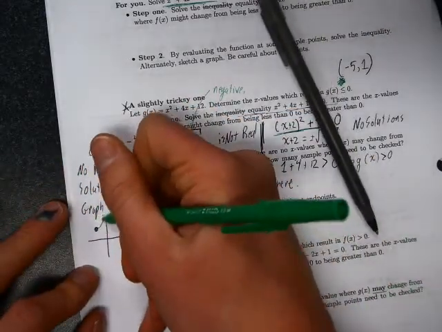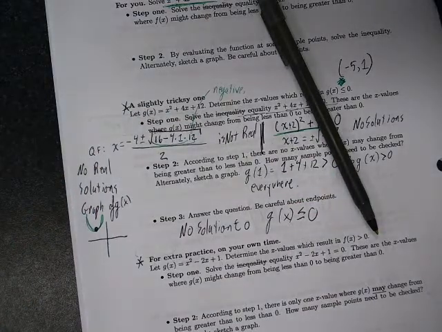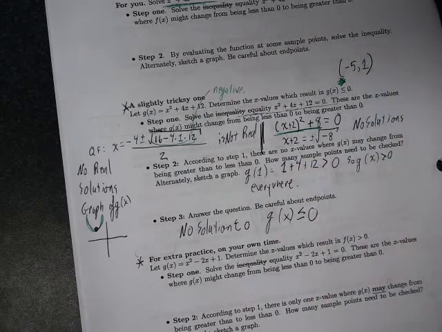So if there's -2, 8, not drawn to scale, the graph will look something like that. Is that ever negative? No. So we see the same thing from the graph there. How does that seem? That seems reasonable? That makes sense?